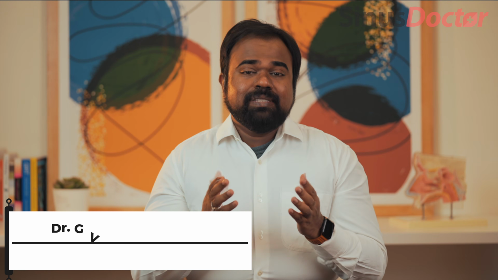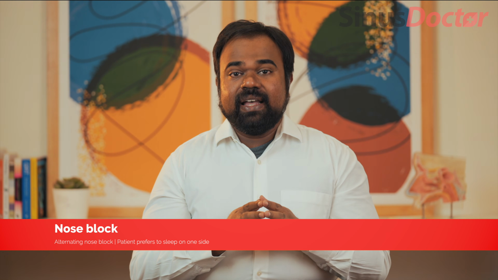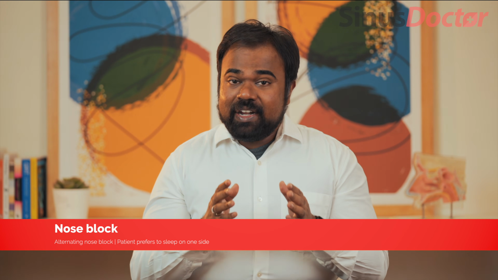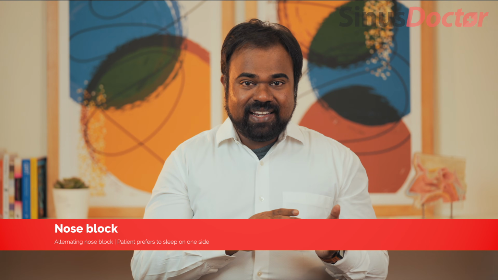So what are the common symptoms patients with deviated nasal septum experience? The most common symptom is nose block. Because the deviated nasal septum occupies the nasal passageway, the patient cannot breathe well. These patients complain of alternating nose block. That is, when their right nose functions, the left nose is blocked, and when the left nose functions, the right nose is blocked. These patients also develop a tendency to sleep on their right side or their left side, because in that position, the nose stays open and they can breathe better.